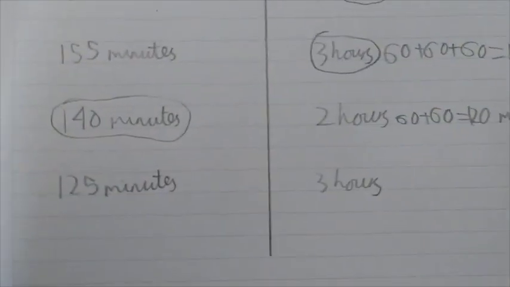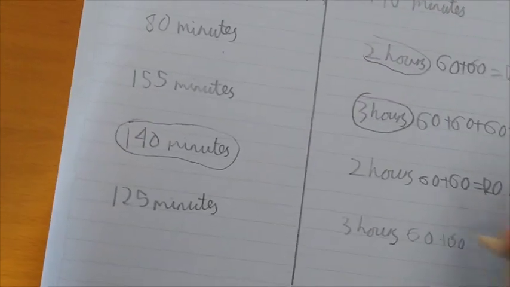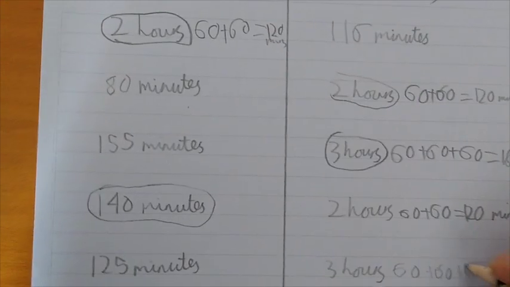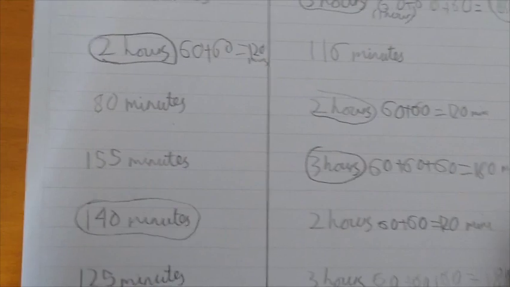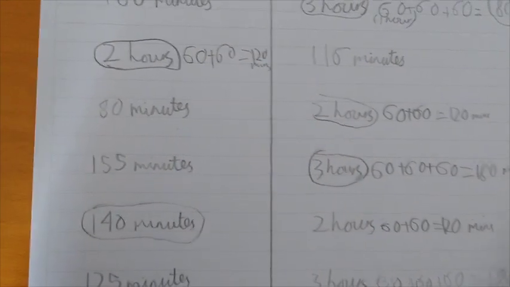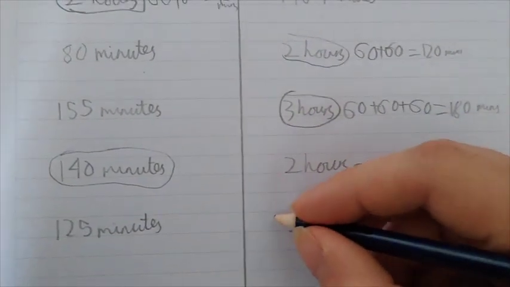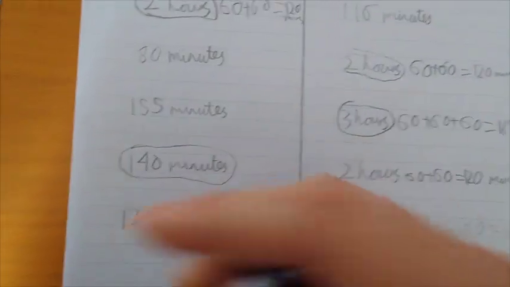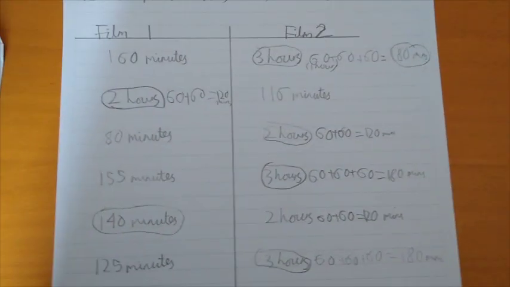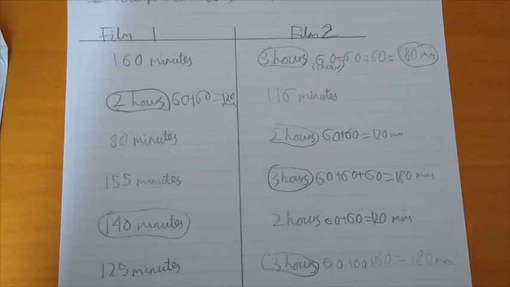Now finally we have 125 minutes and 3 hours. So once again, 60 plus 60 plus 60 equals 180 minutes. So 180 minutes, so 3 hours, is greater than 125 minutes. See how many of these you got right. Well done if you got any of them.